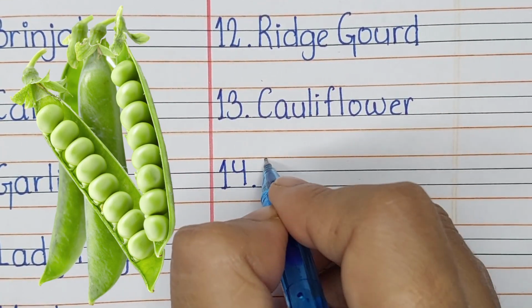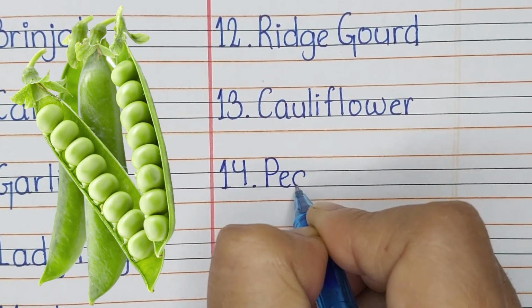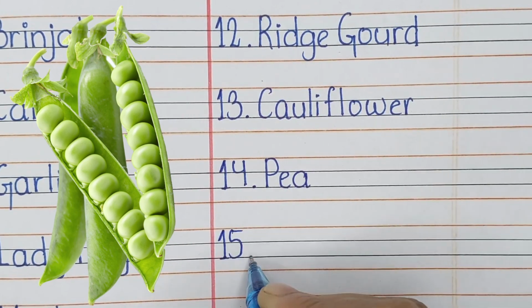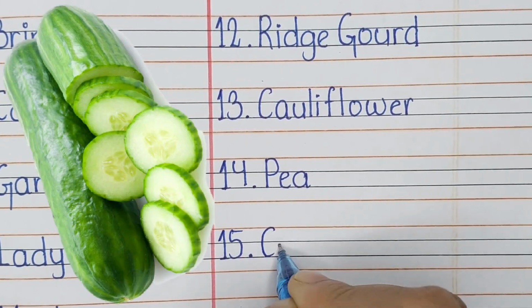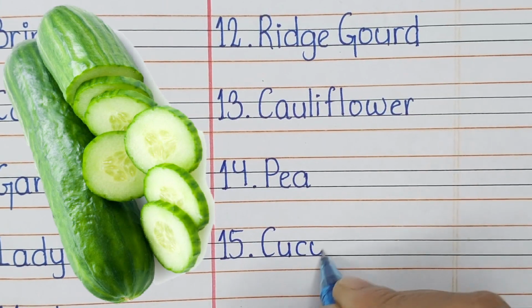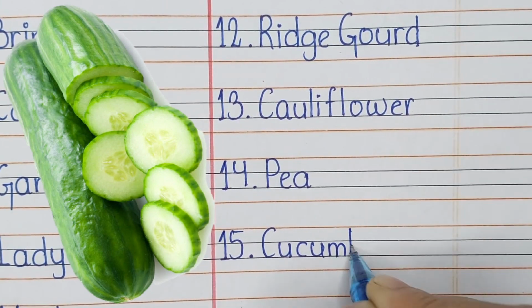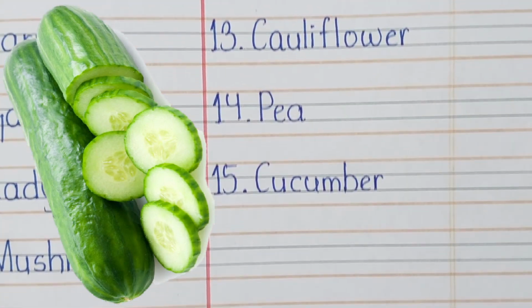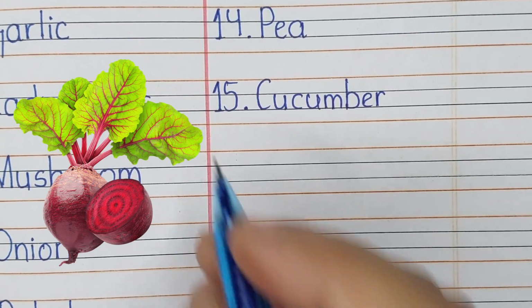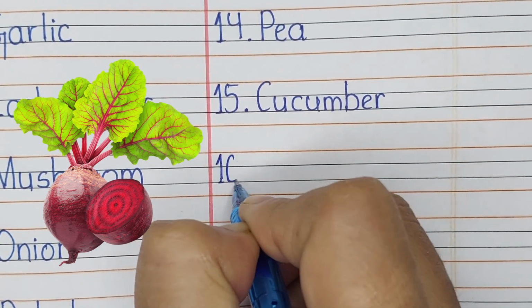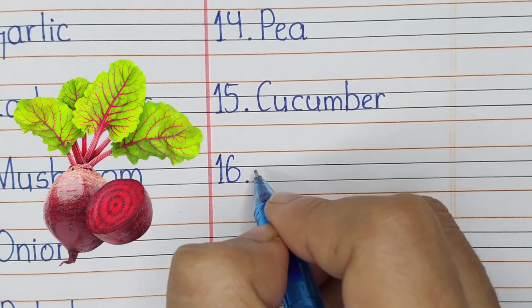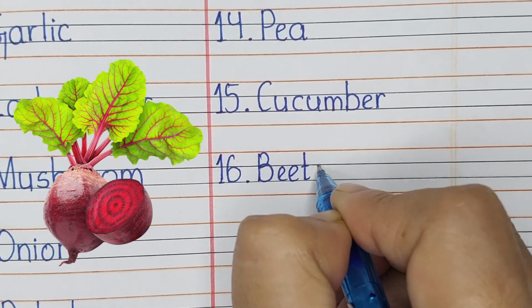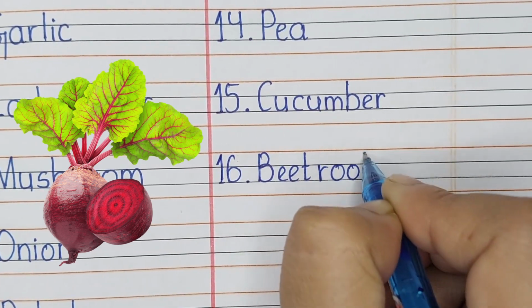Next up we have P E A. Pea. The next vegetable in our list is cucumber. C U C U M B E R. Cucumber. Next is beetroot. B E E T R O O T. Beetroot.